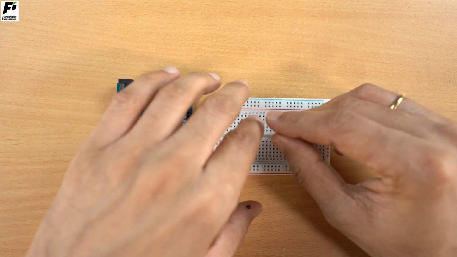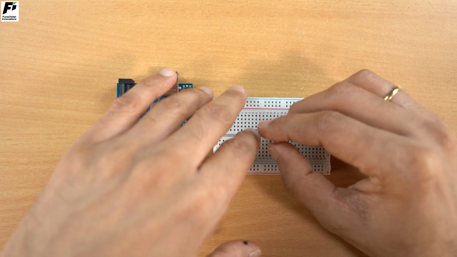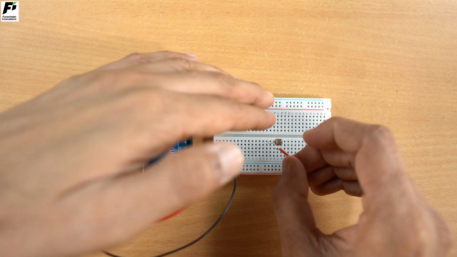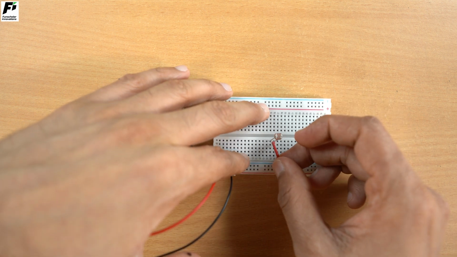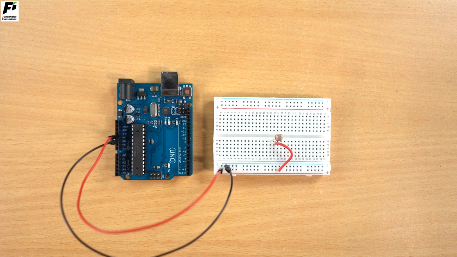Now I will place the LDR sensor on the breadboard and connect any one leg of the LDR sensor to the positive rail of the breadboard. This provides power to the sensor. Note that LDR is a kind of a resistor, so it does not have any positive or negative terminal. We can use any one as positive and the other one as negative.